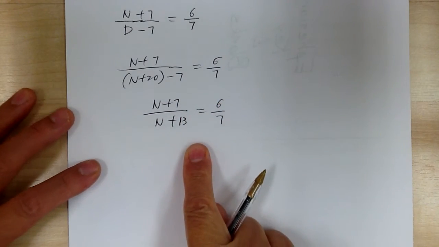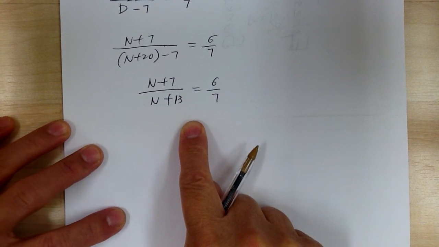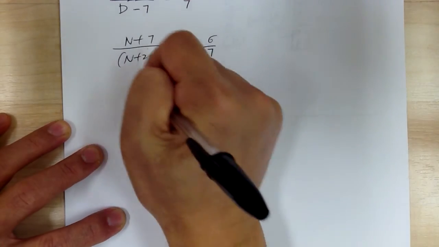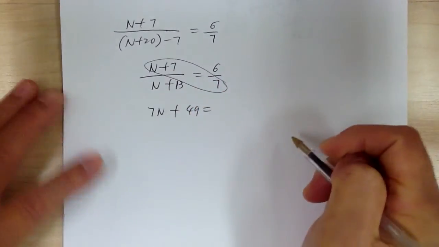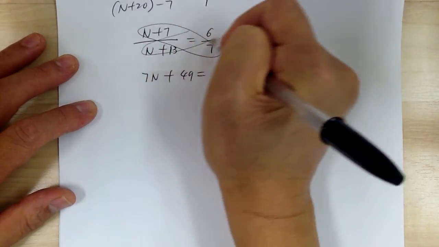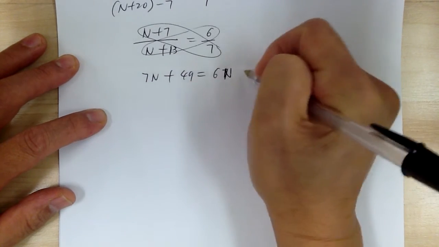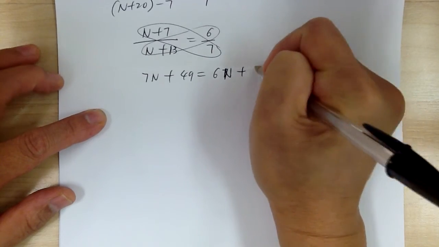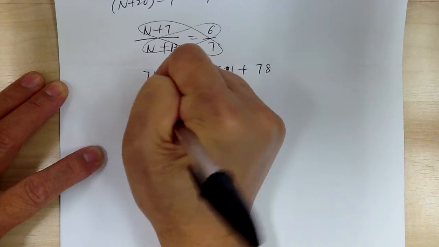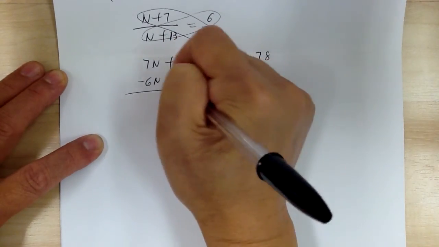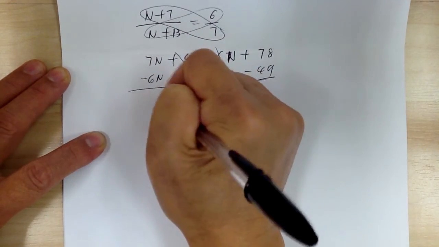Then again, what you see is you have a proportional equation. So the easiest way is to do cross multiplying. So you've got 7n plus 49 equal to, and you cross multiply, 6n plus 78. So now you go and solve. Minus 6n to get rid of that, and you need to minus 49 to get rid of this side. So you've got n equal to 29.